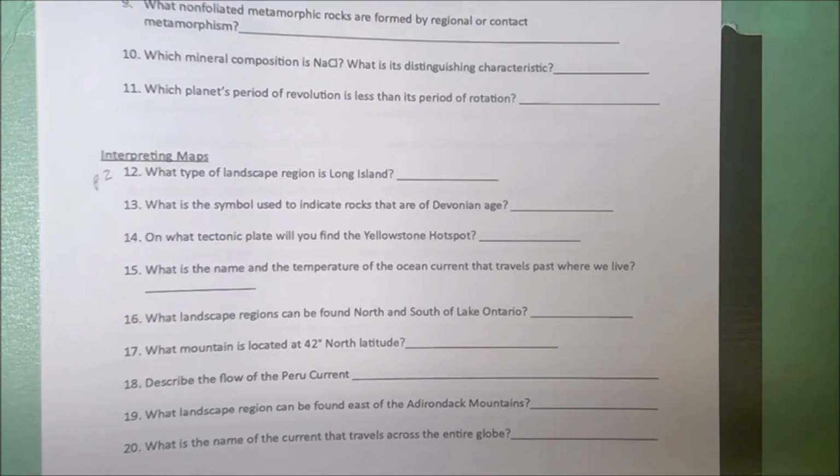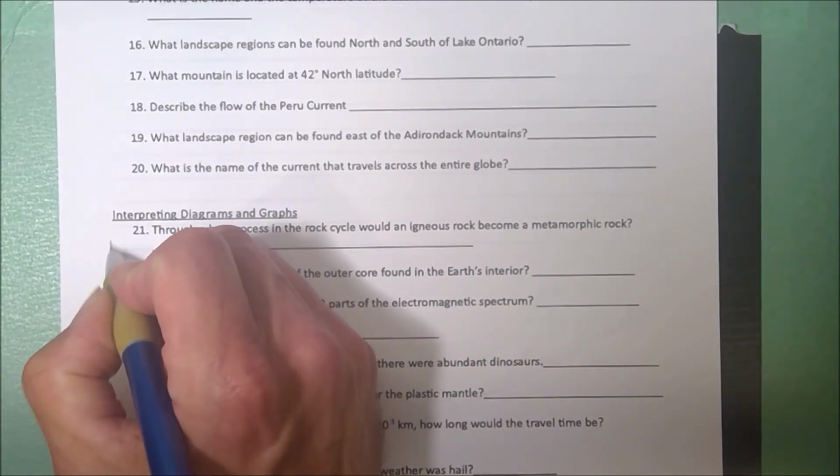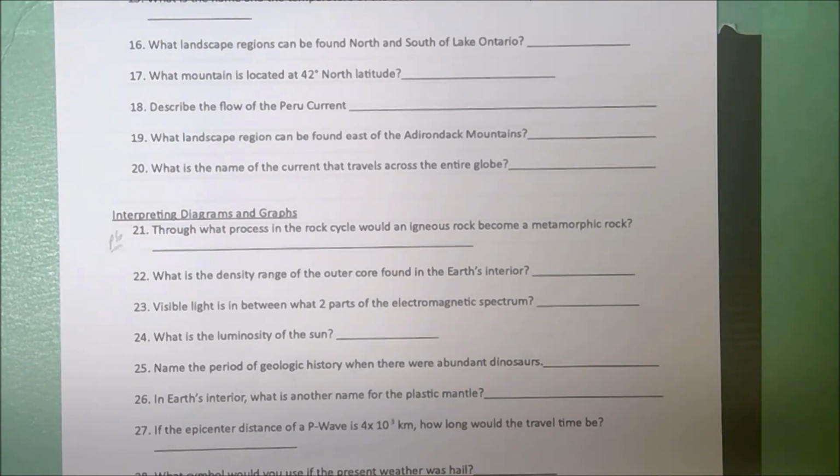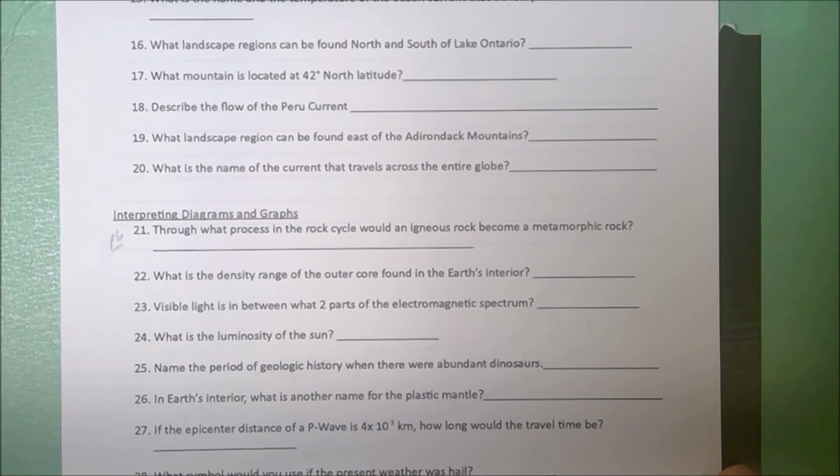Okay, definitely another skill that you have to do is interpret diagrams and graphs. It's essential that you know how to read and understand and interpret graphs. The rock cycle diagram is going to help you with question number 21. If you look at page 6, that's where the rock cycle is located, and you have to interpret that diagram in order to determine how an igneous rock could become a metamorphic rock.